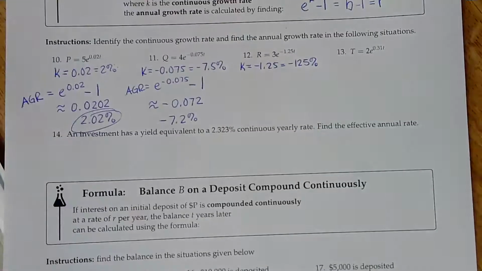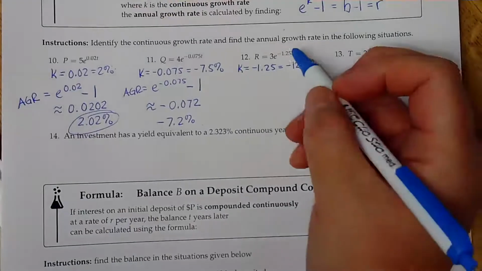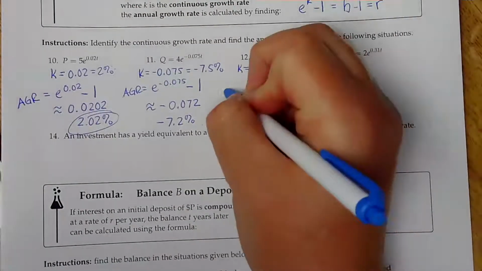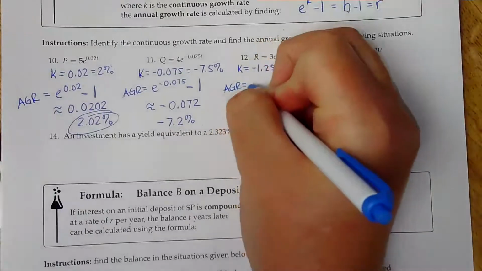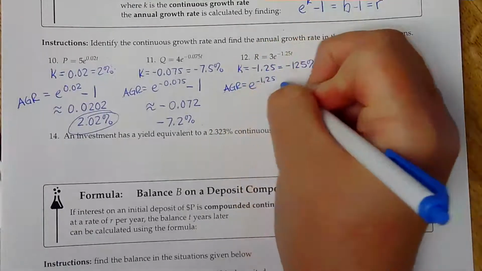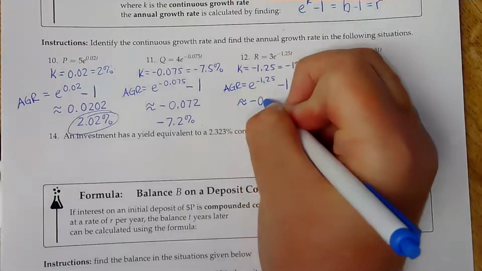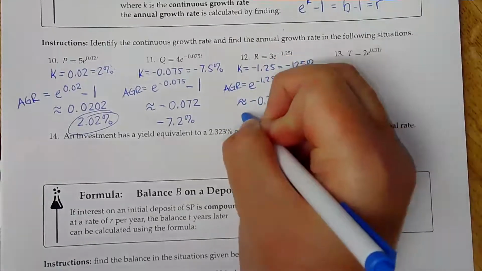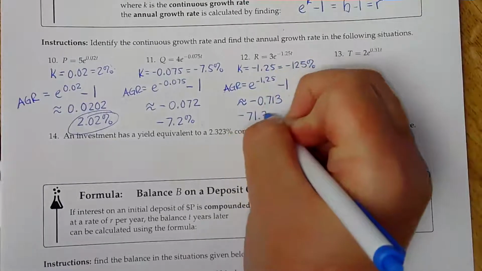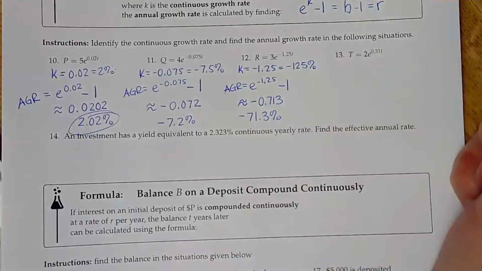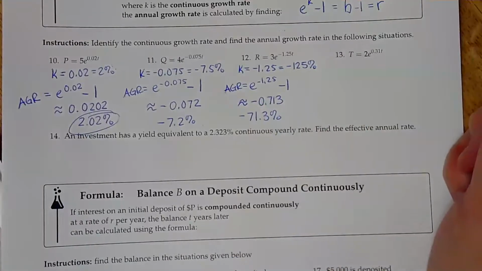All right, so hopefully you gave those a try. Number 12, we did already discuss, that was a negative 125%. Our annual growth rate here is e^(-1.25) minus 1, which is approximately negative 0.713 or negative 71.3%. So definitely a bigger difference there, but that has to do with the relative size of our continuous growth rate there.